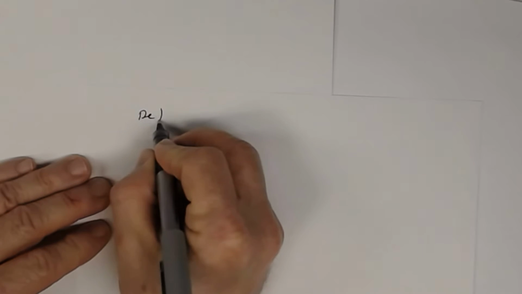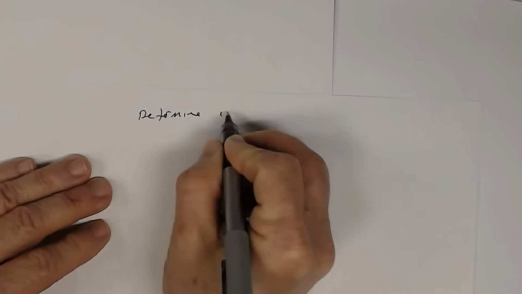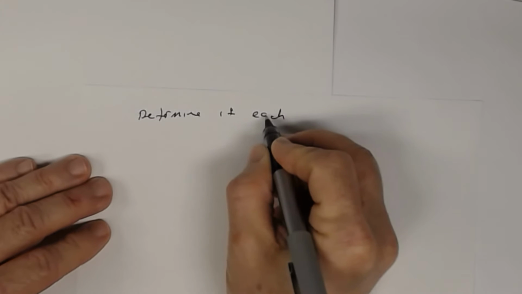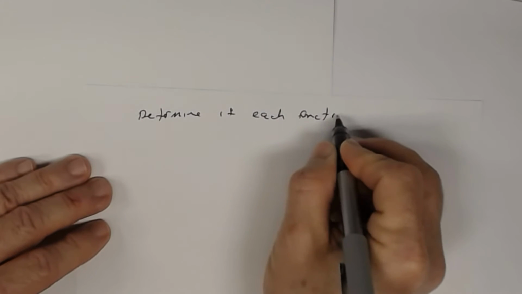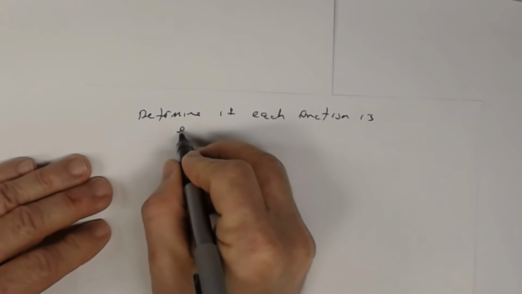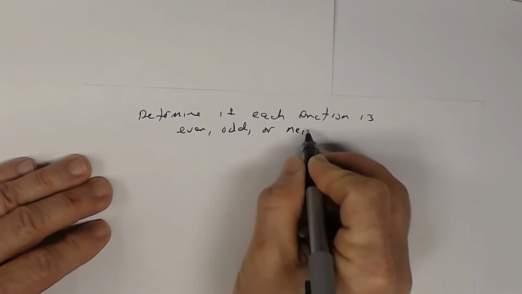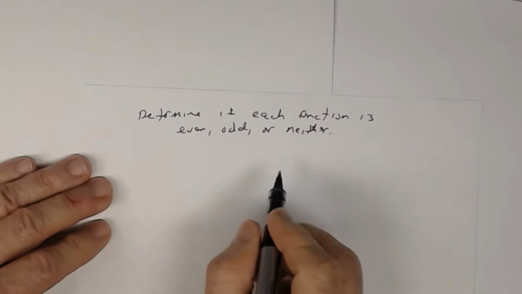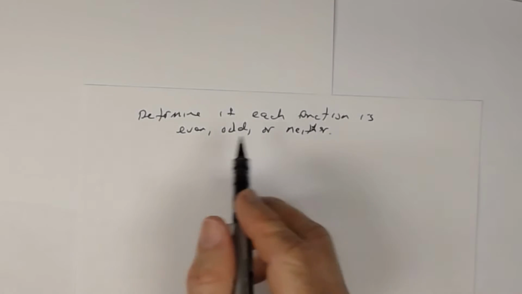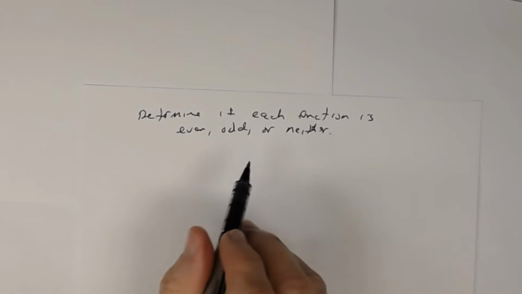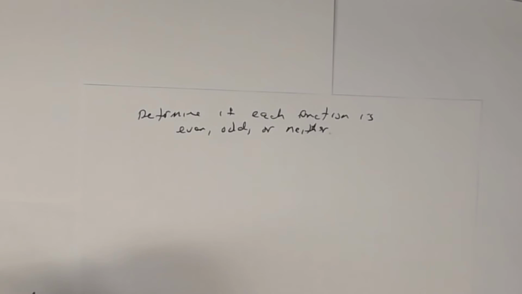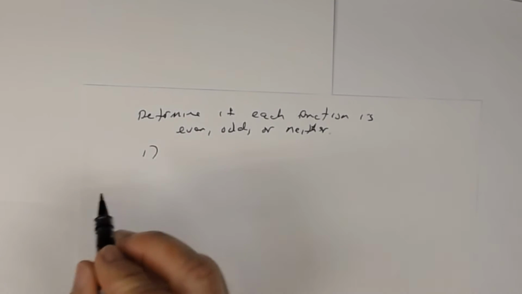All right, so the question is going to be this: determine if each function is even, odd, or neither. And it's going to look like this. And when I say neither, it means neither even nor odd. That's all that means. So neither means it's not even and it's not odd. Okay? So let's look at number 1.